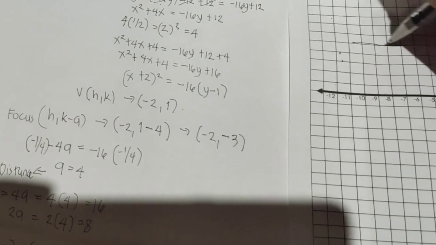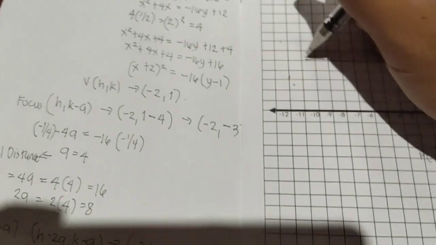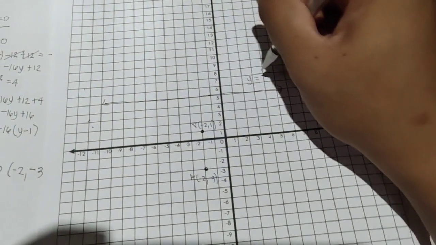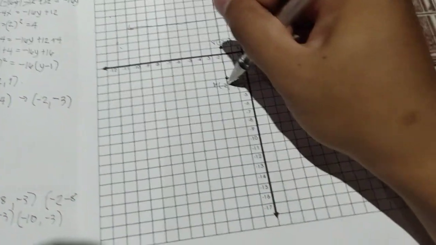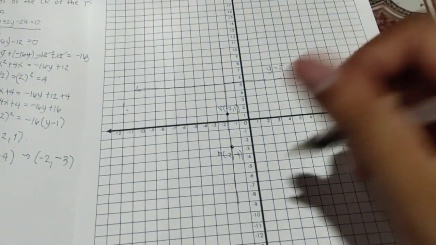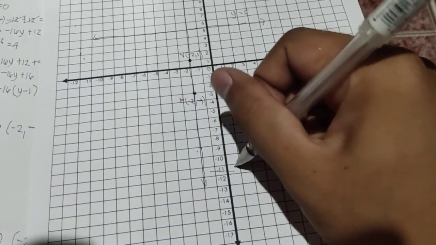Then after that, we need to plot the directrix of the parabola, which is y is equal to 5. So this is the directrix of the parabola, y is equal to 5. And then the axis of symmetry, x is equal to negative 2. So this is the axis of symmetry, x is equal to negative 2.